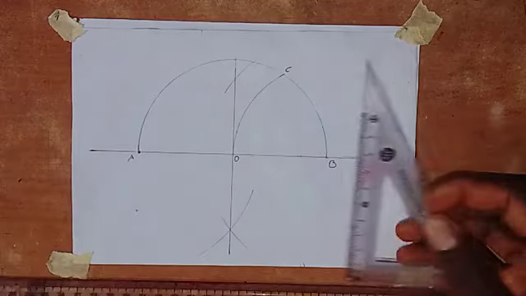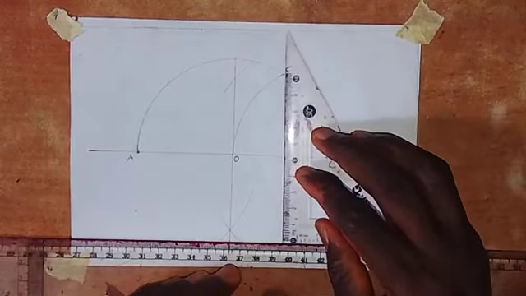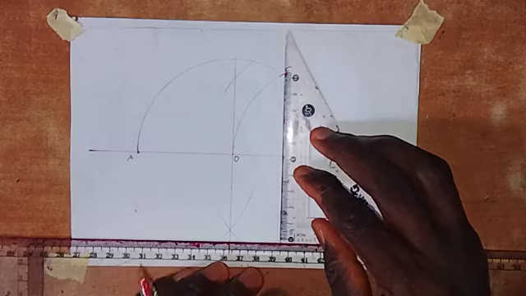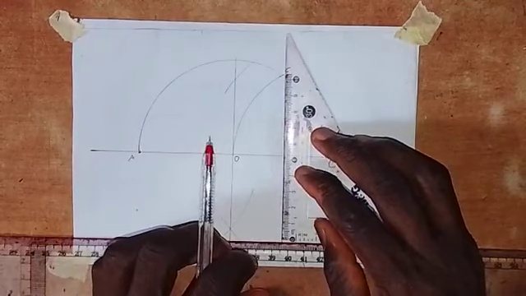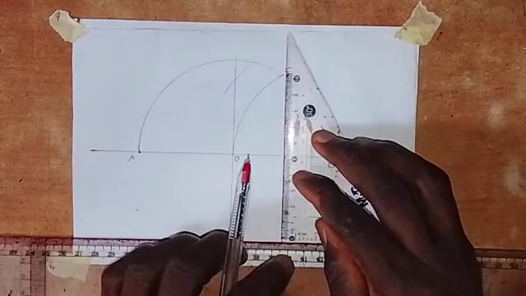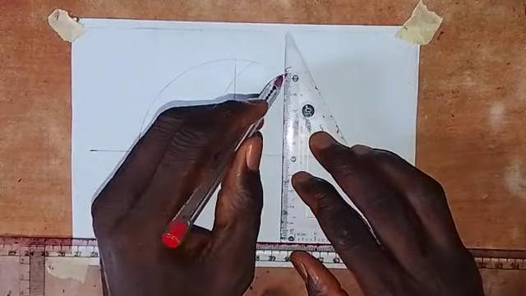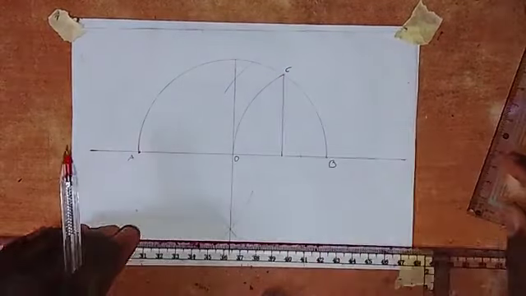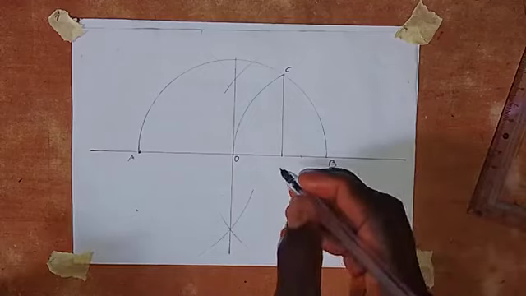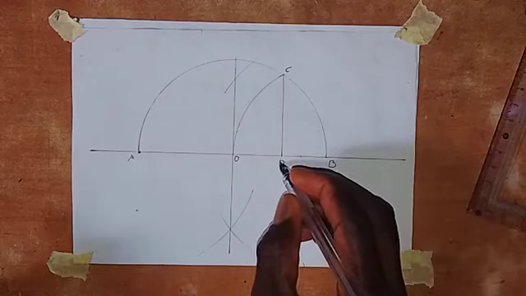What we have to do next is draw a vertical line, or a perpendicular line, from point C to touch line OB, or AB. Let it touch the line at this point. Here we have this point to be point D.